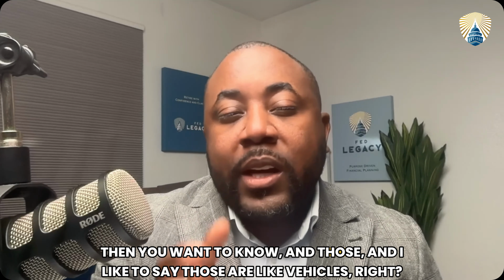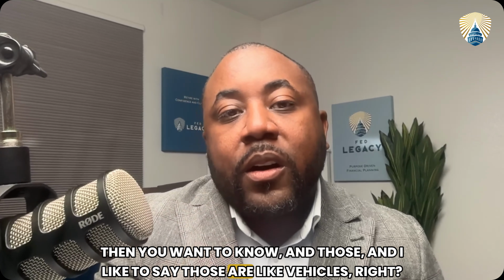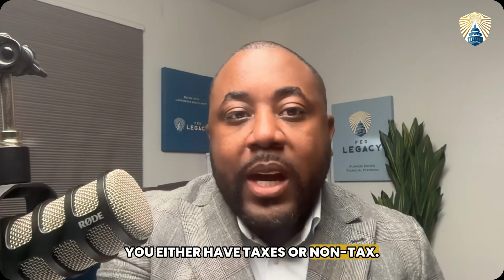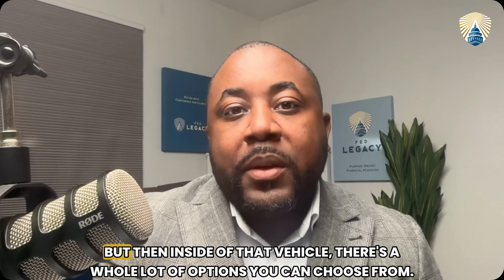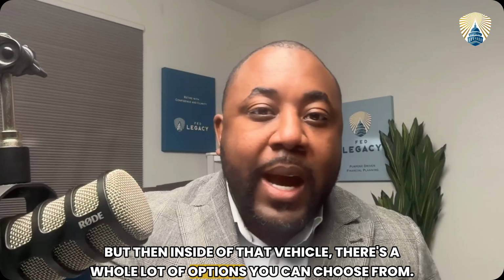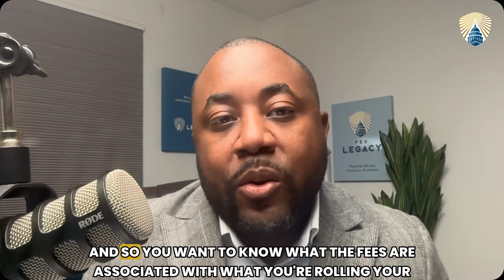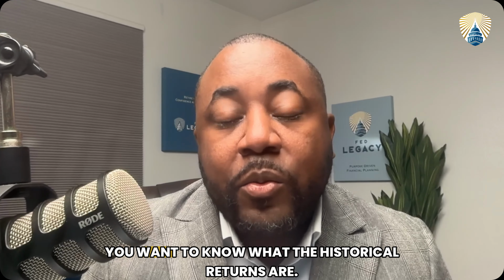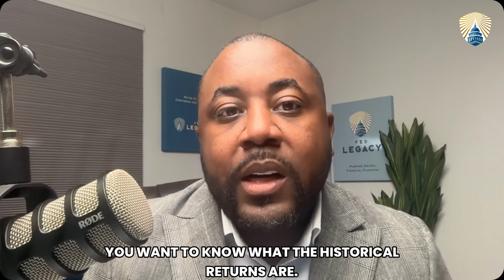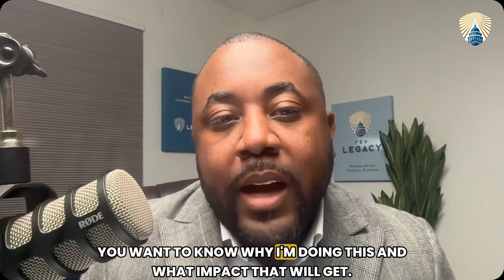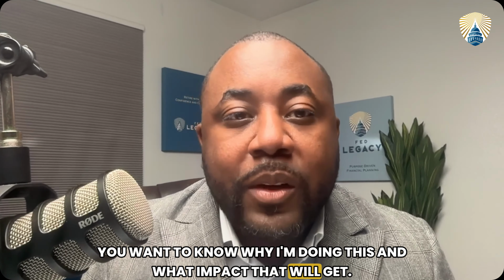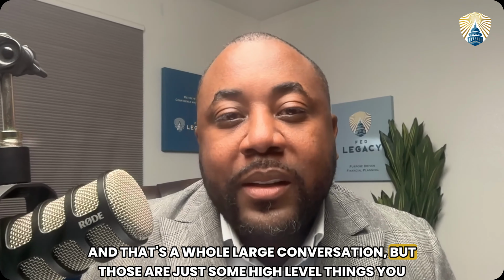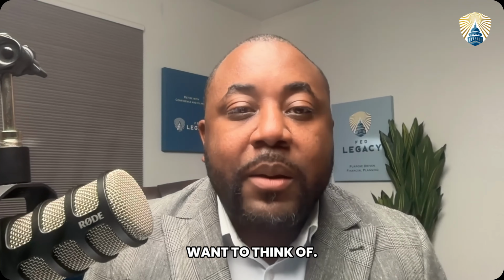Those are like vehicles, right? You either have taxes or non-tax. That's two different vehicles. But then inside of that vehicle, there's a whole lot of options you can choose from. So you want to know what the fees are associated with what you're rolling your money into. You want to know what the historical returns are. You want to know why you're doing this and what impact that will have. That's a whole large conversation, but those are just some high level things you want to think about.